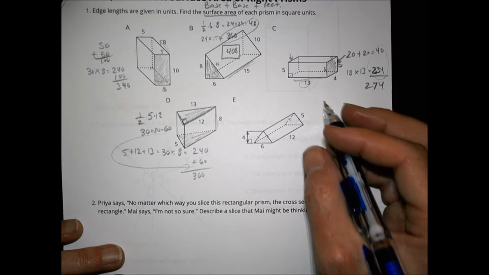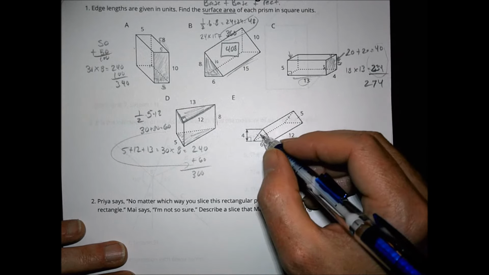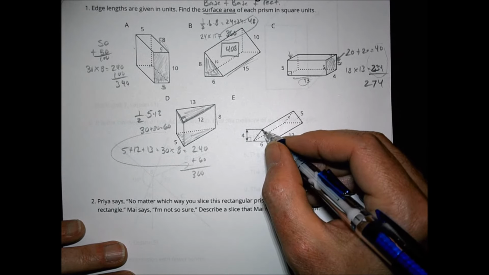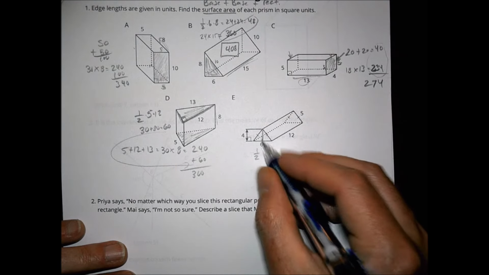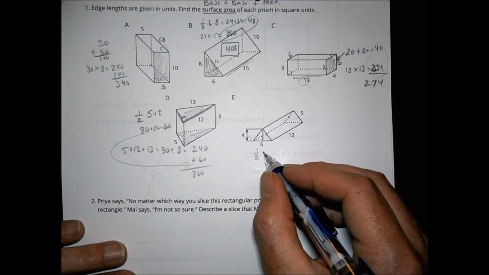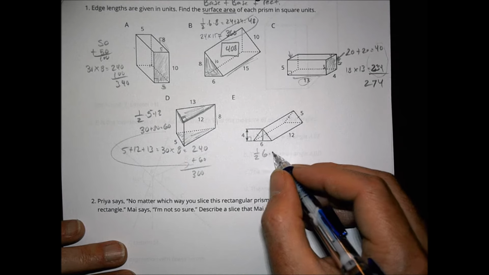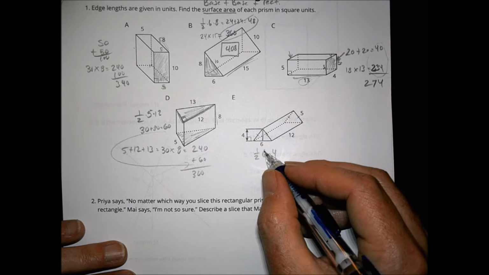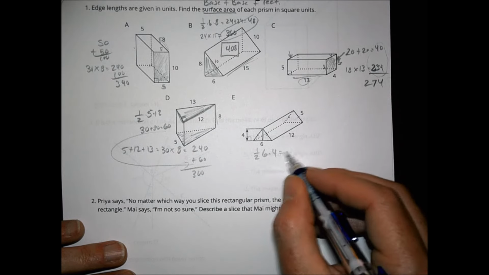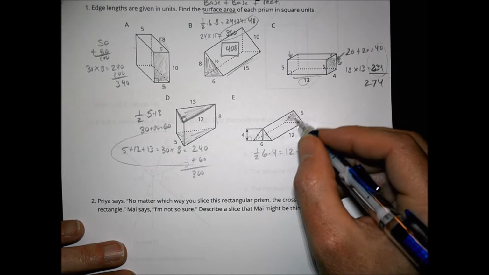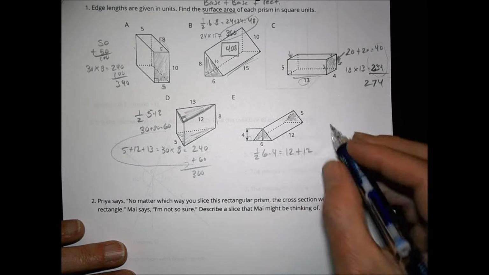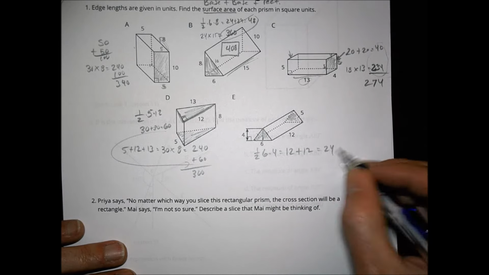All right, and our last one here, we have a triangle. Notice it says that it's 4. That means our height right here is 4. So the area of that base is 1/2 of the base times the height. So 1/2 of 6 is 3. 3 times 4 is 12. And I do that twice because of why? I have 2 of those, 12 and 12. So 24. Then we find the perimeter.